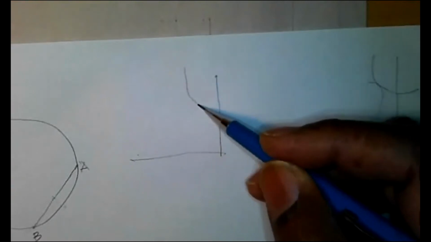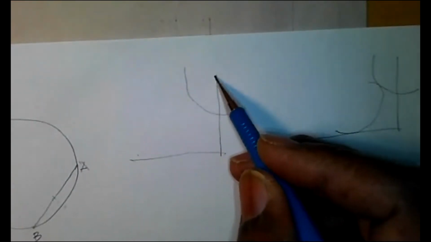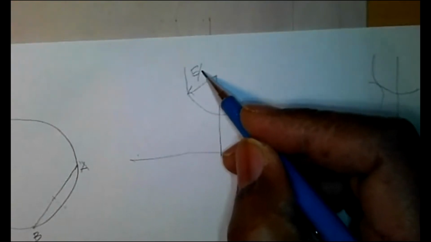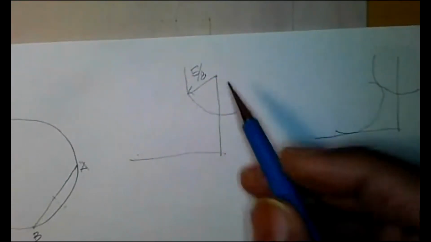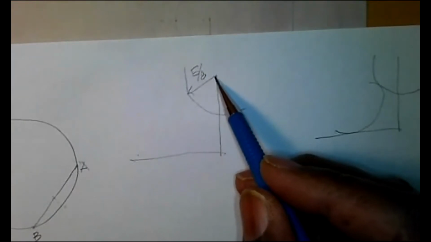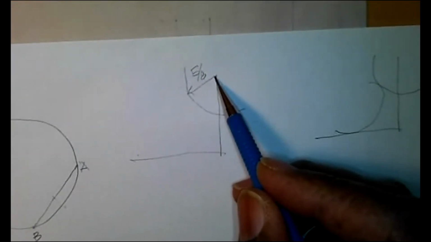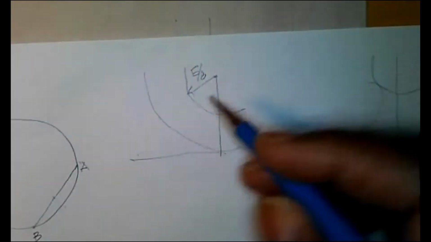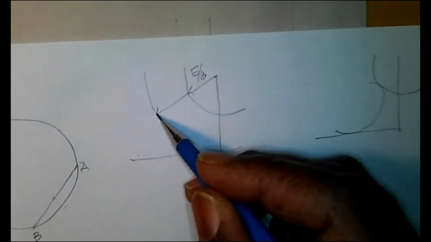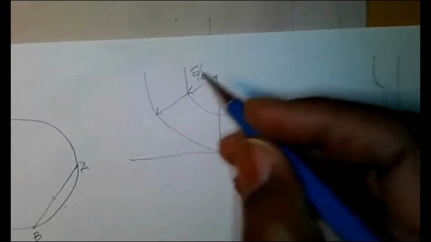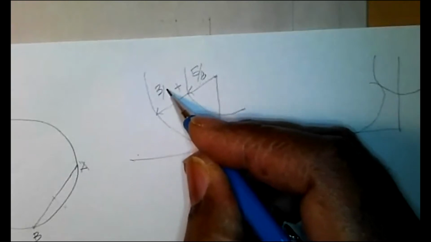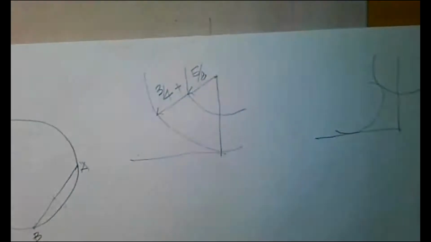You already have this arc here, and this arc here is 5/8. From the same center point here, you're going to draw a new arc that's going to be 5/8 plus 3/4.